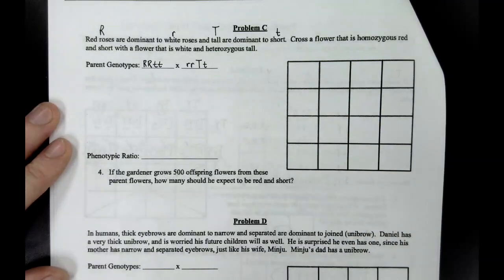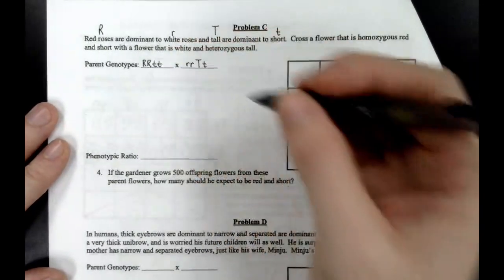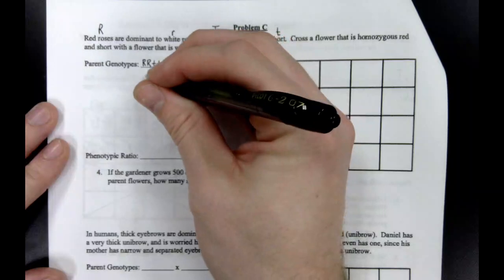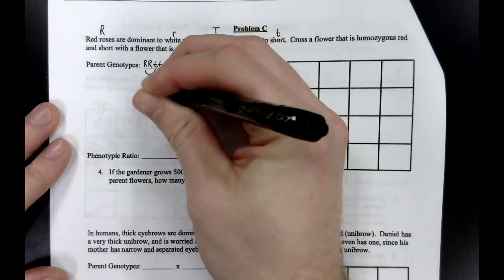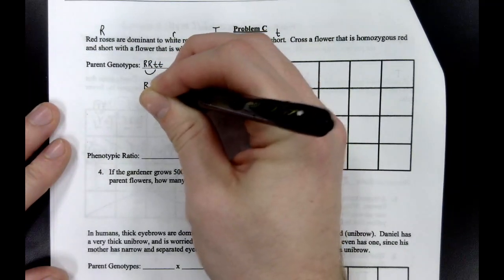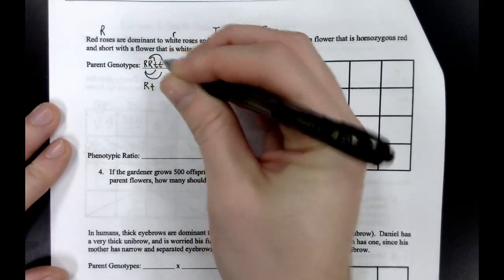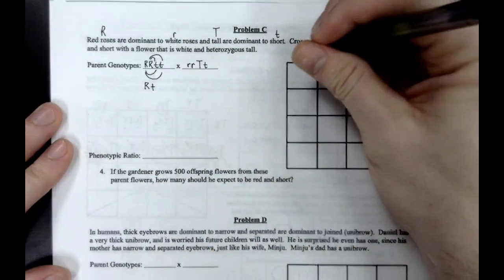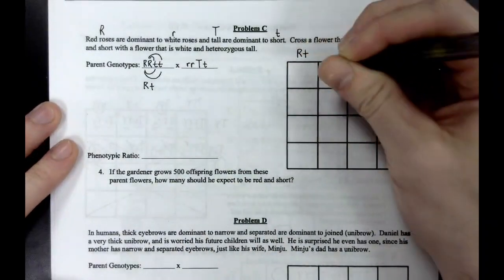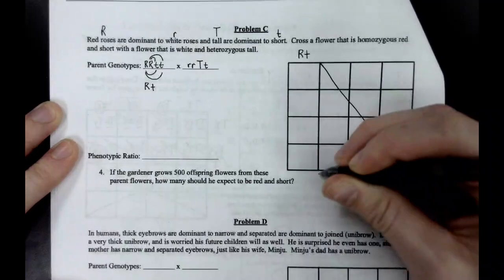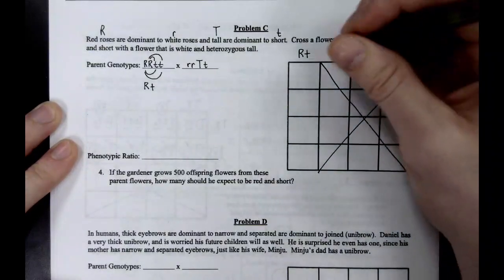So I'm going to do my FOIL method to see how I might cross these, how the gametes might come together. If I do this, first is big R little t, outside is the same, inside, and last. Always the same thing. Very easy for me. That means I do not need any of these three columns. It's always going to be the same.